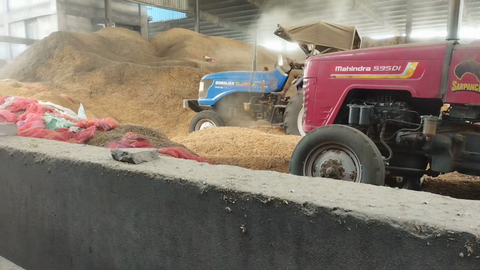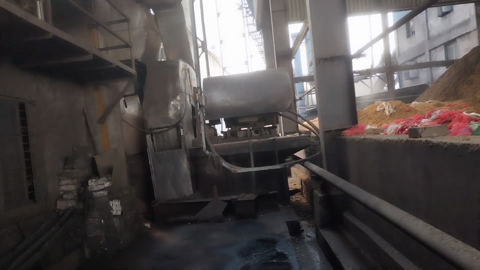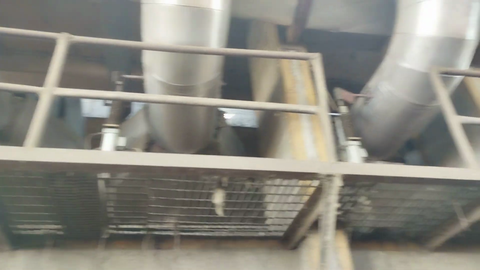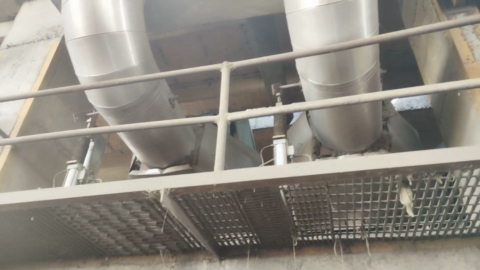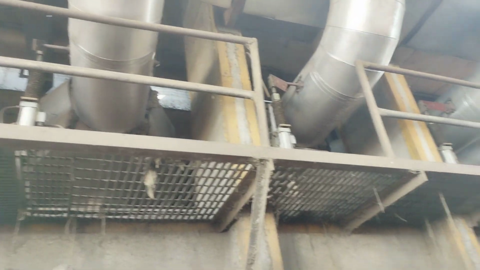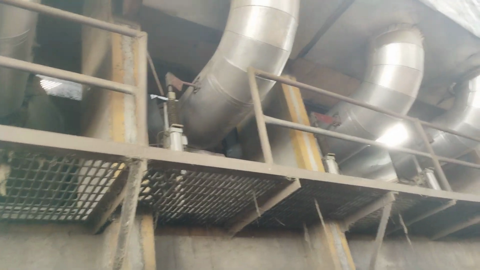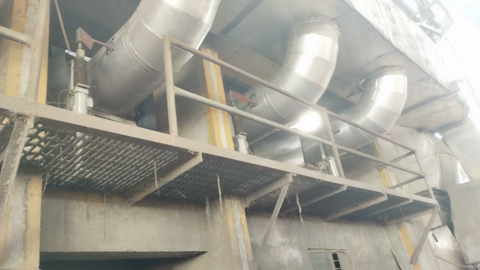This is the PA fan and this is PA general gate 2, 4, 5. This is the damper, the general gate control damper. Number 2, 3, 4 and 5 are in running condition.